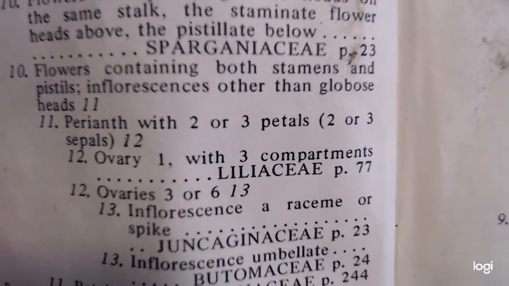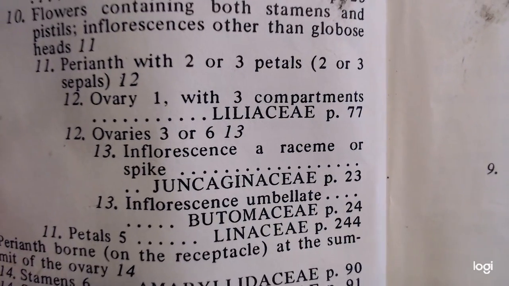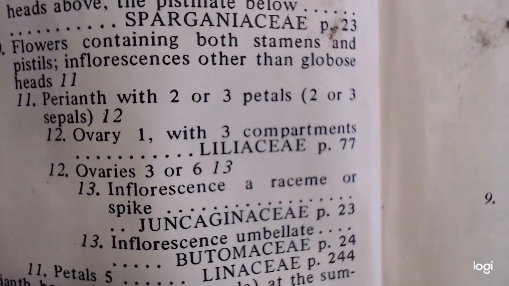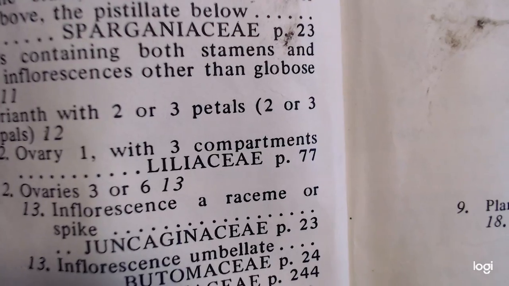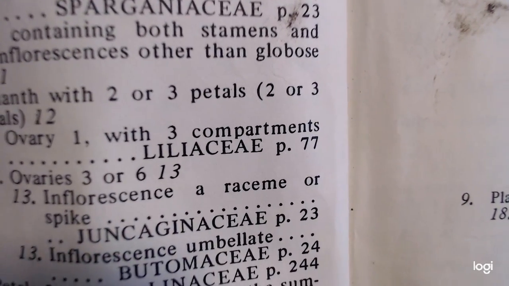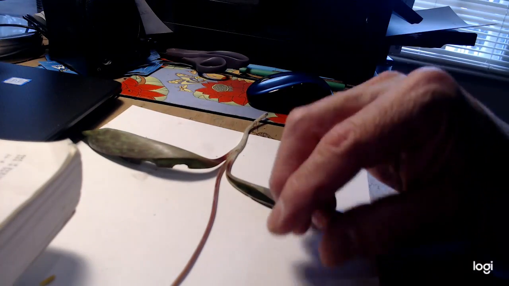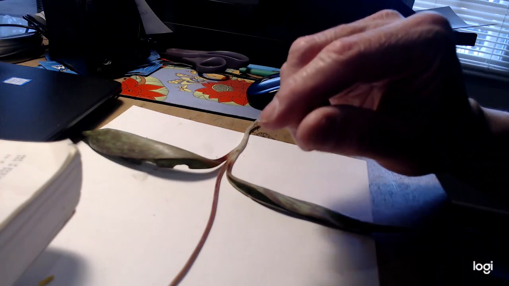The perianth with 2 or 3 petals, or just petals. So in our case, we have both. And the ovary is 1. There's 1 ovary with 3 compartments, and that takes us to the Liliaceae. And so what I'm going to do right now is I'm going to actually open this ovary up so you can see that it does actually have 3 compartments. And that is very common for the Liliaceae family.